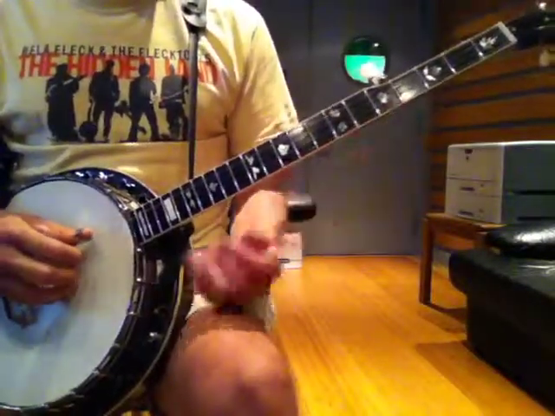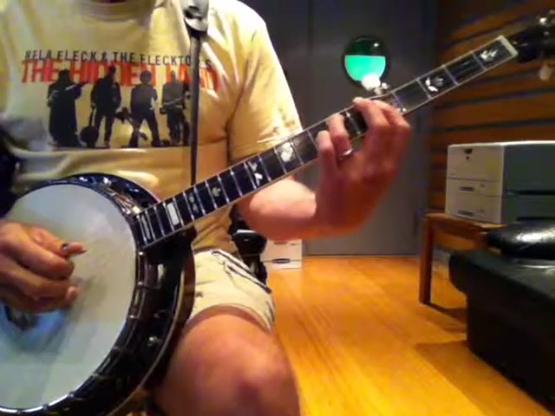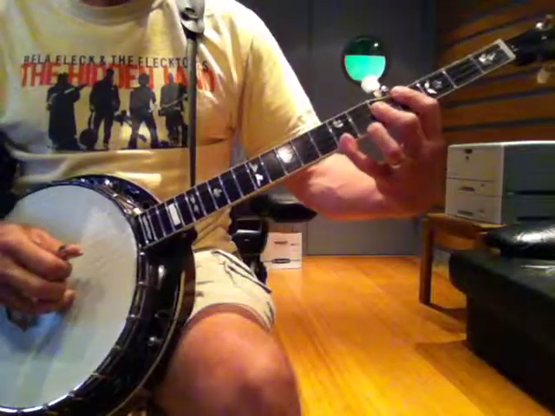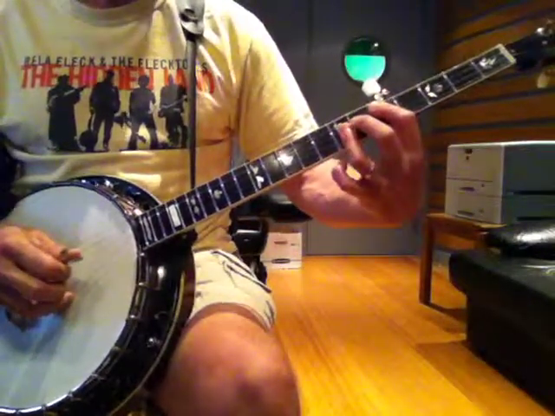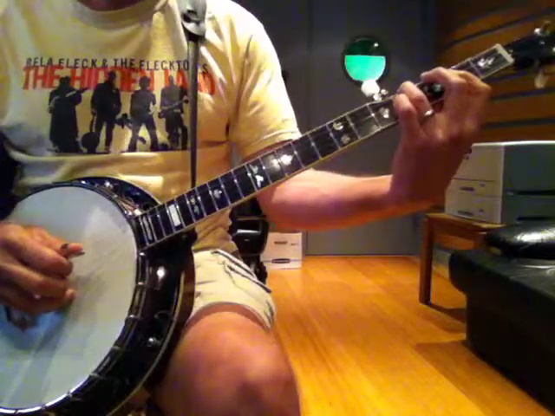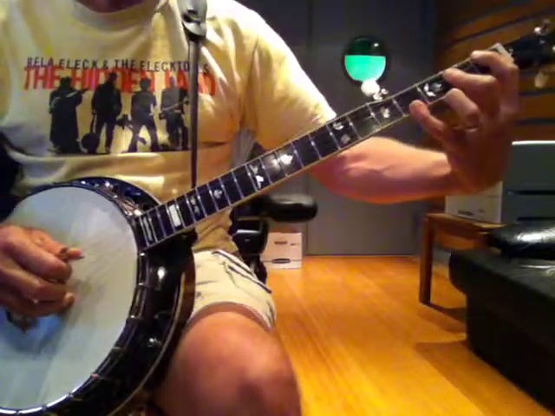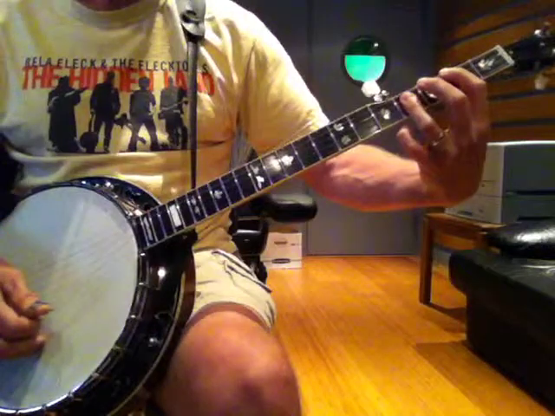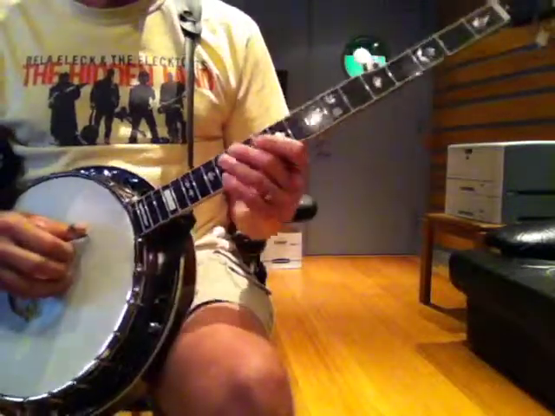So looking at that again, you've got 2 in the key of G, 5 in the key of G, to the 1 in the key of G. Then 2 in the key of E, to the 5 in the key of E, to the 1 chord of the key of E. And the melody goes like this.